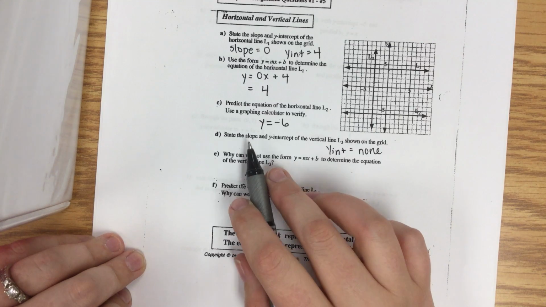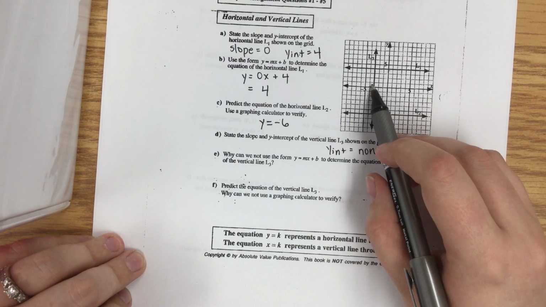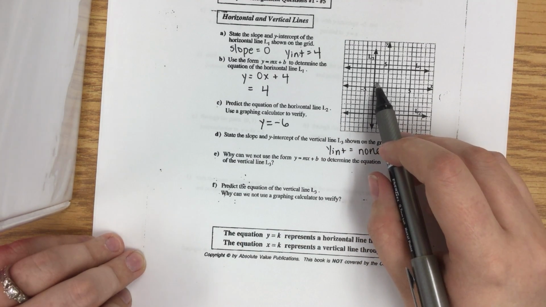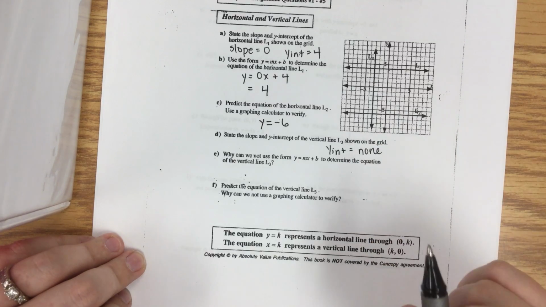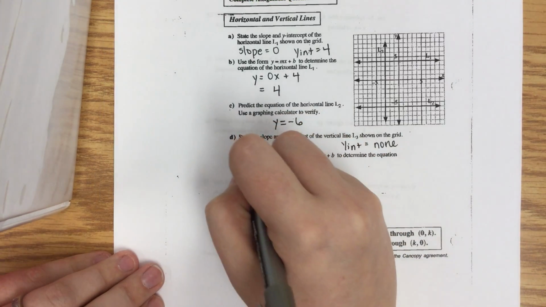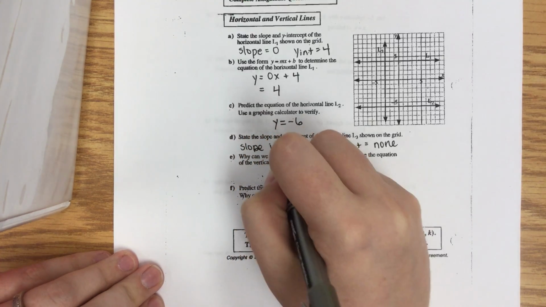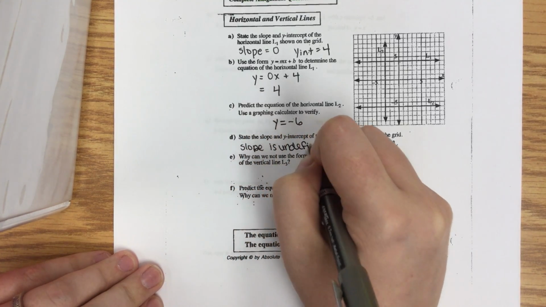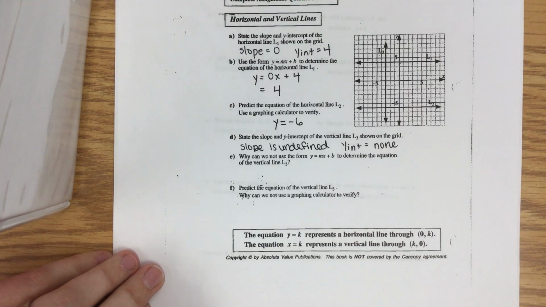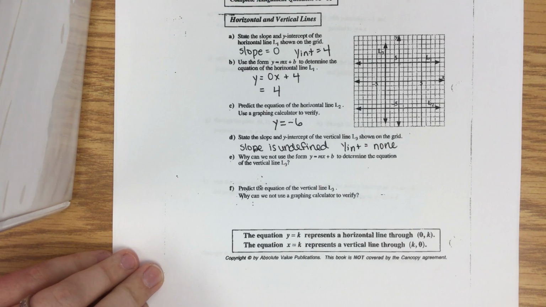State the slope. Well, the slope, rise 1 over 0. Can't divide by 0. If I remember, this means slope is undefined. So now I have an undefined slope, no y-intercept at all. I can't even write 0 in there because that would indicate that it was going through 0.